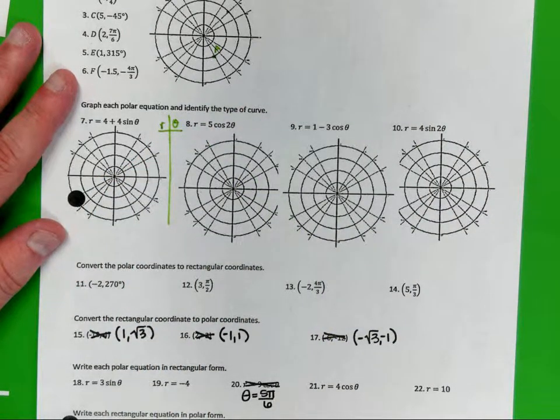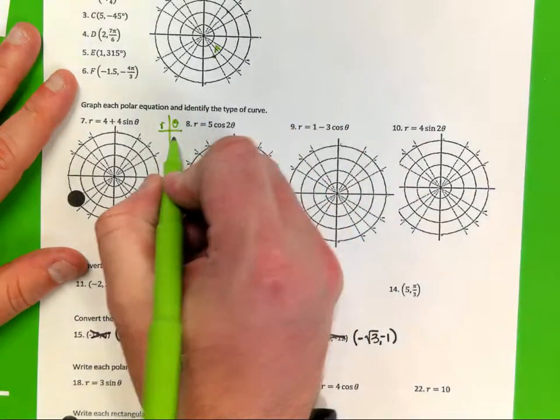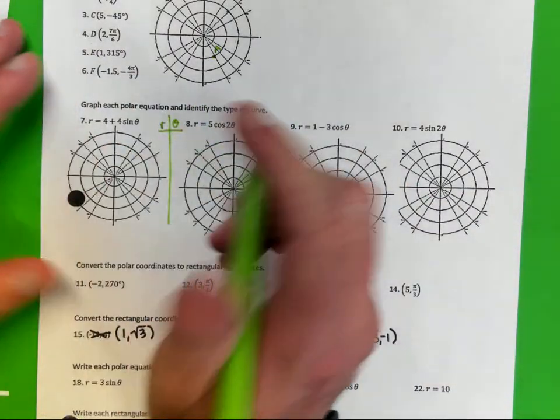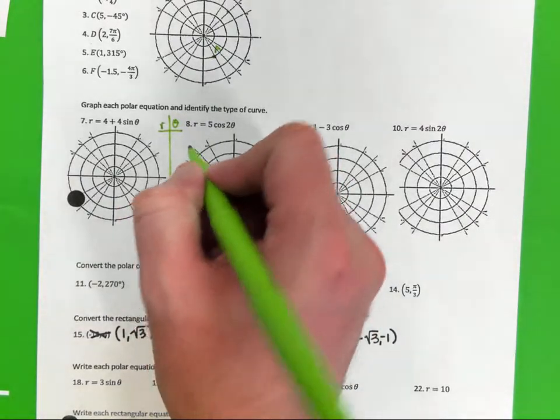All right. This is an old study guide. I don't use this one anymore. I just found this one.